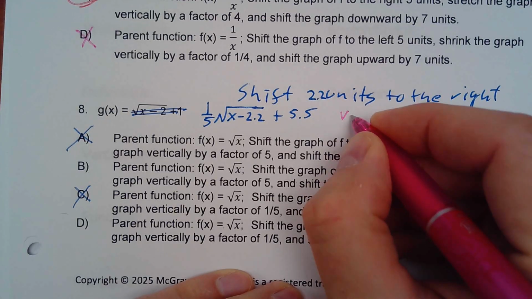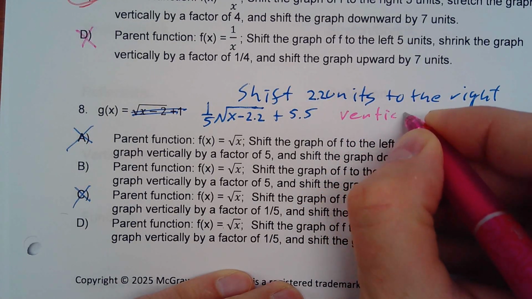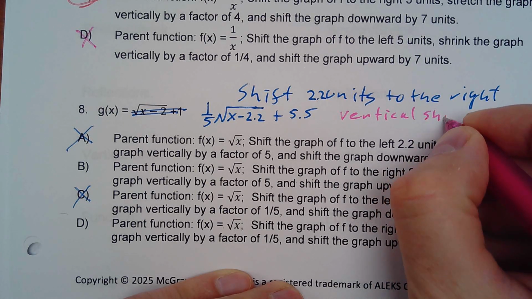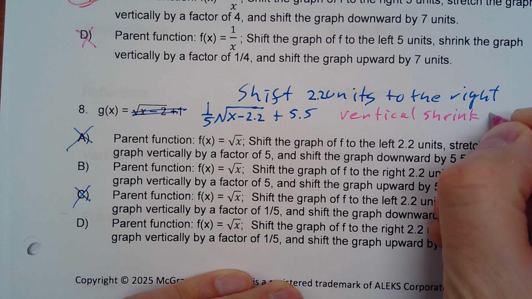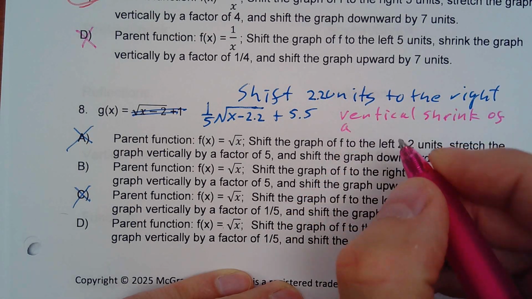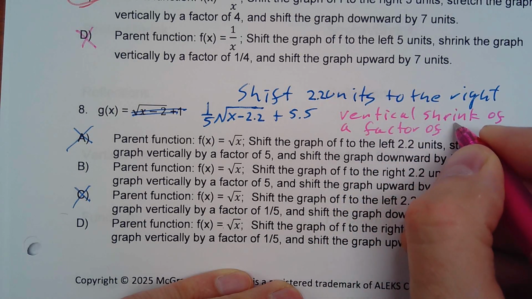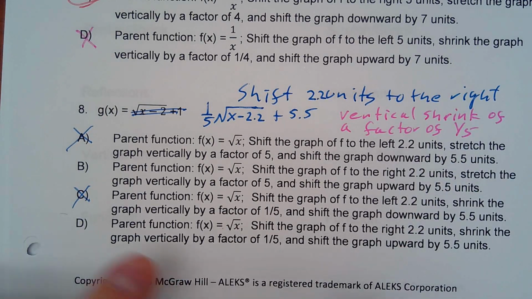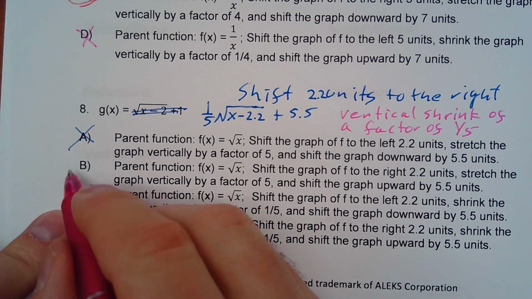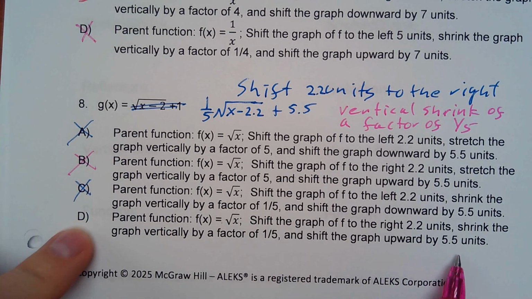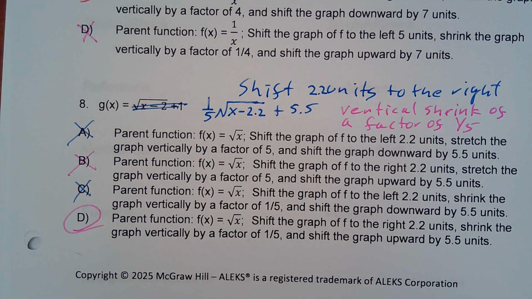So that's going to be a vertical shrink of a factor of 1/5. So let's see, that's a stretch, so we have to eliminate B. That one's correct, and of course it's shifted up 5.5, so D is my answer.